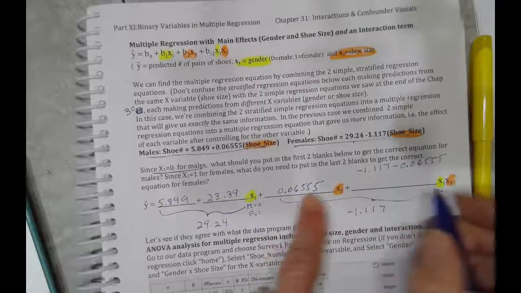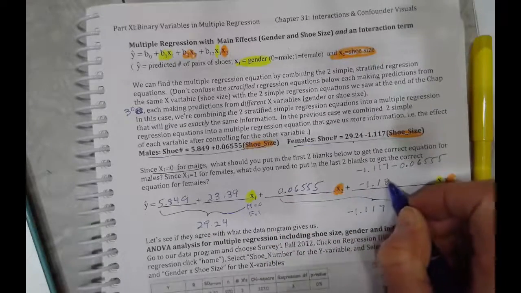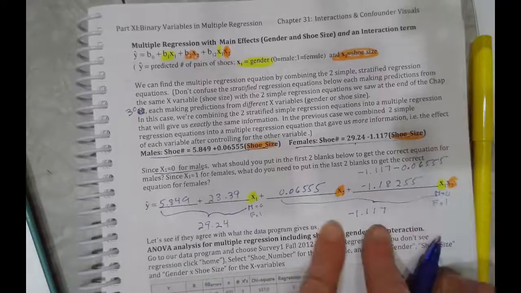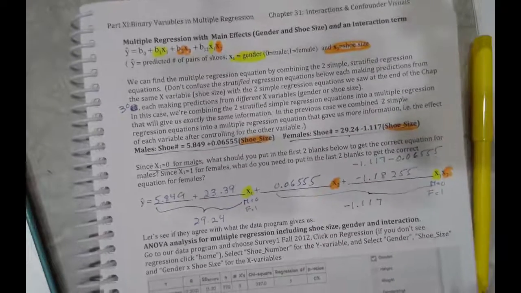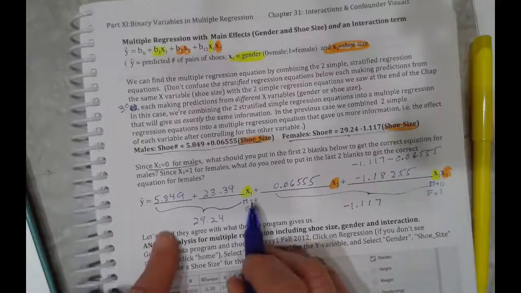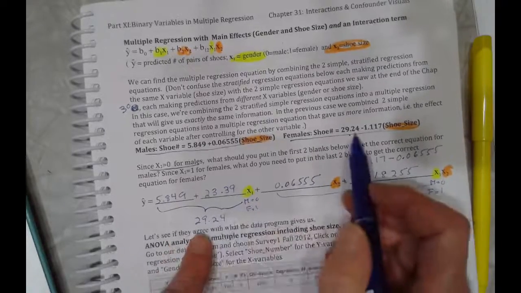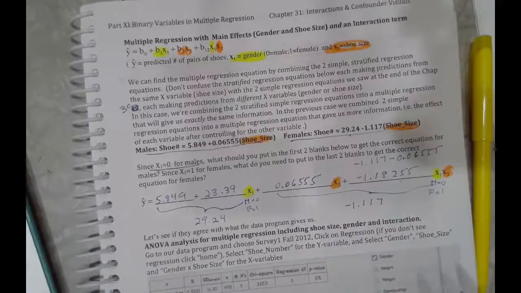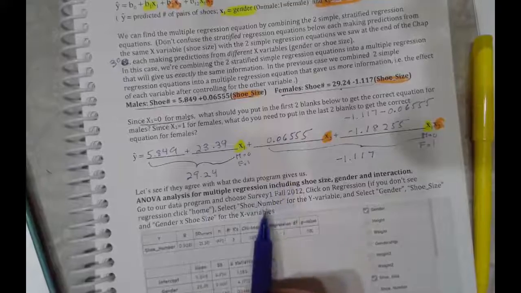So that plus negative 1.18255 equals that. All right, so that works because when x1 is 1, these two together give the intercept, and these two together give the slope. So let's see if that agrees with what the data program gives us.